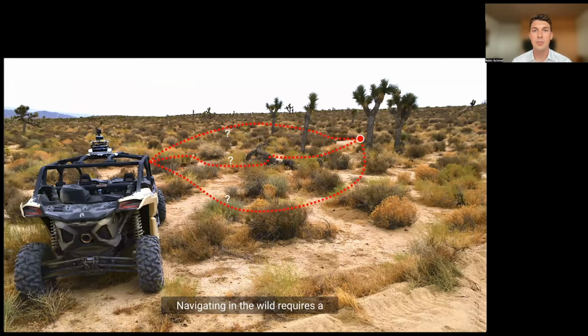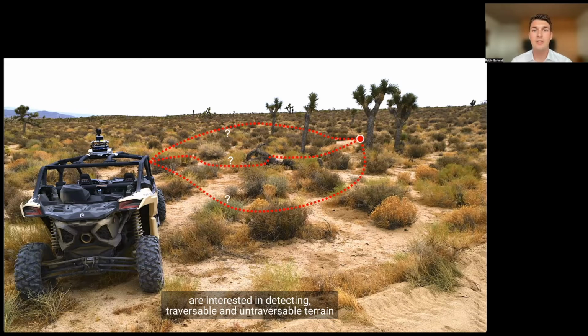Navigating in the wild requires a perception system that can differentiate traversable from non-traversable terrain by incorporating geometric as well as semantic information. In our case, we want to navigate with an off-road vehicle autonomously in the wild and are interested in detecting traversable and untraversable terrain using the experience collected from previous runs.